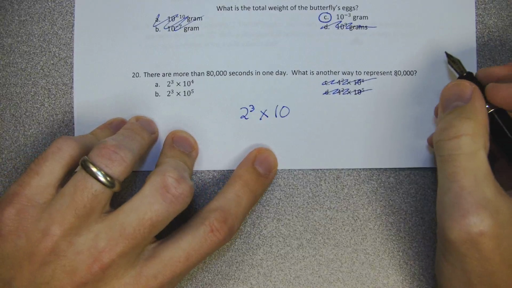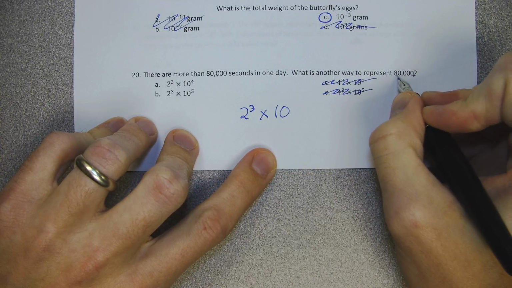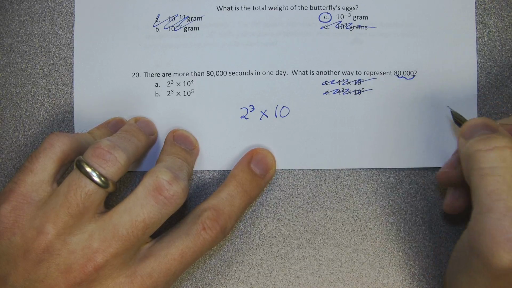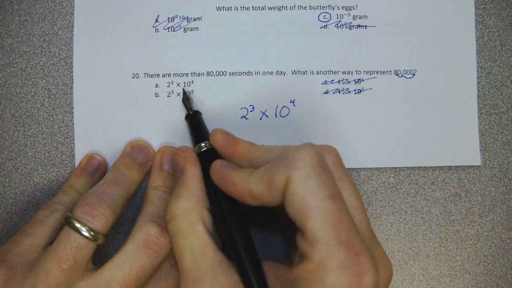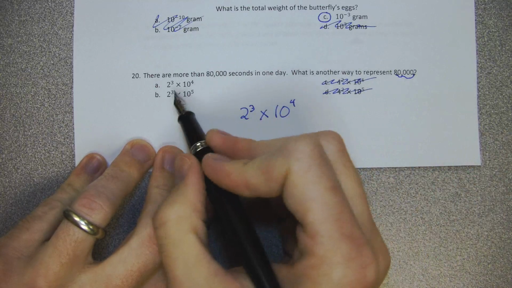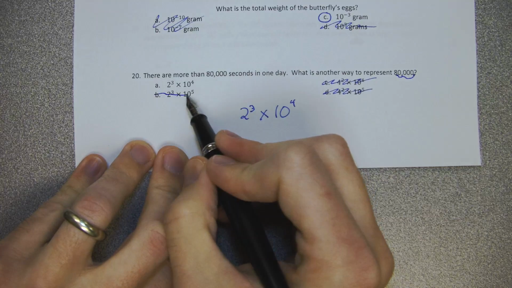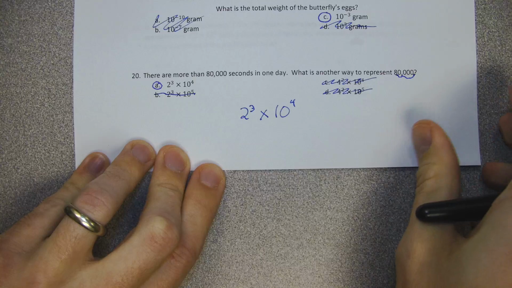Well, let's see what power we would have to go with. Our decimal is here. We need to put it there between the 8 and the 0. That's 3 positions plus 1 more makes 4. 10 to the fourth. Sure enough, there it is. 2 to the third times 10 to the fourth. That makes sense. B, rather, unfortunately, goes too far. Makes the number just too large. So A is our answer there for number 20.